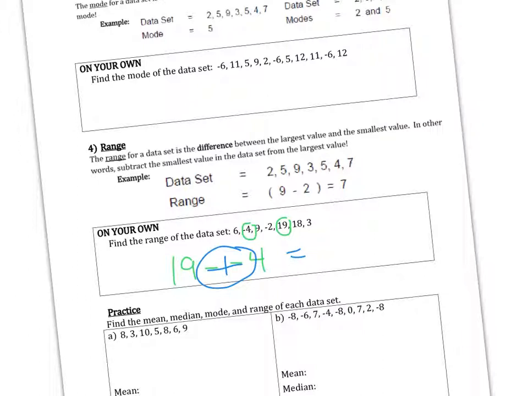So really, even though we are doing 19 minus -4, it ends up being 19 plus 4, which gives us 23 as our range. So no matter what, positive, negative, decimals, whatever, you always subtract. And then of course, if you have to change the operation due to a negative, you should.